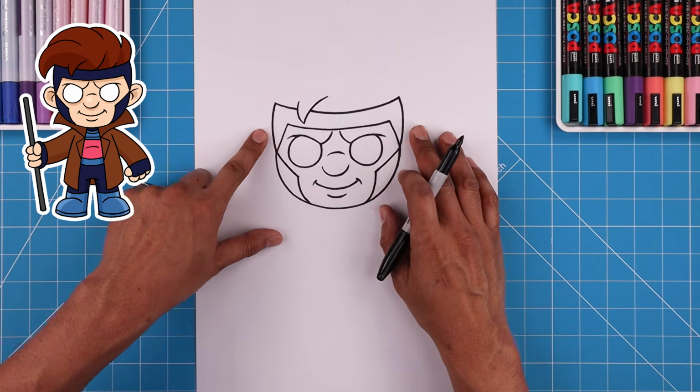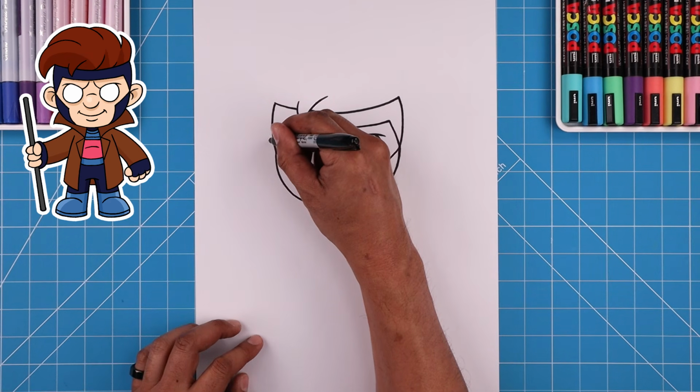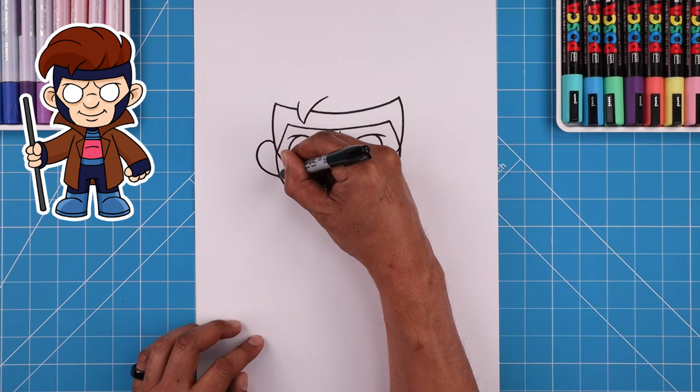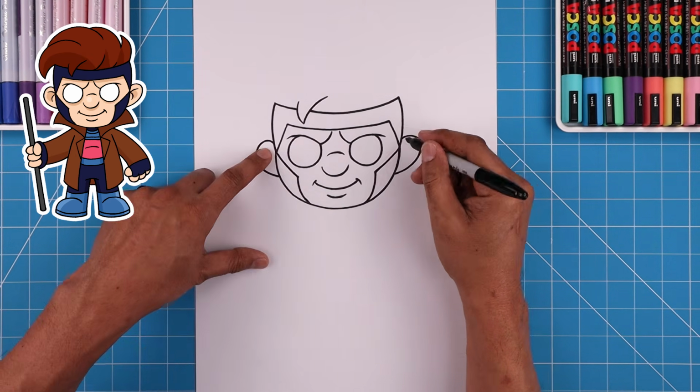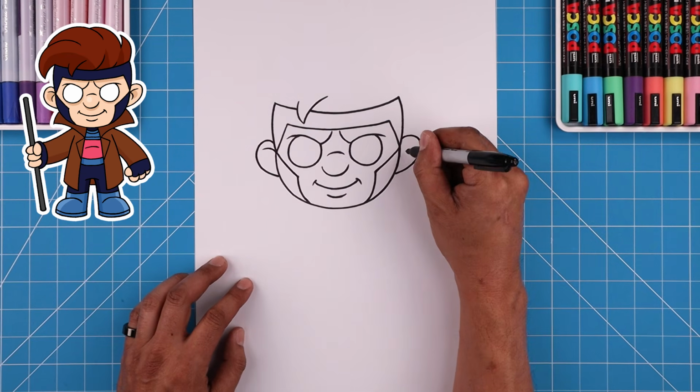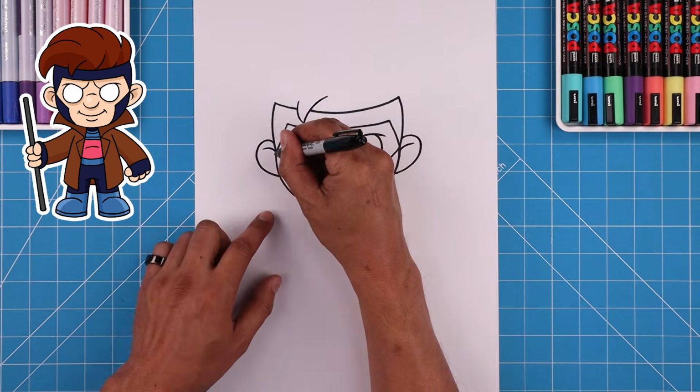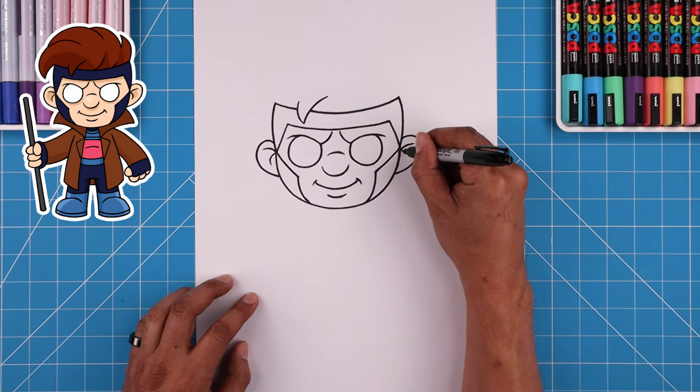Let's go to the side of the head and add in the ears. We're going to start on the left side. We're going to go up, around, and then in. Let's add a fold across the top of the ears. Come to the inside and add a hook.